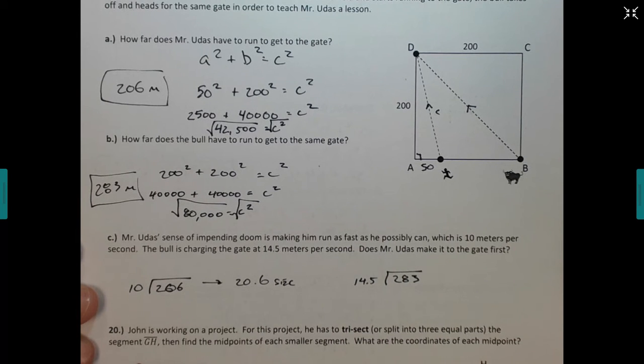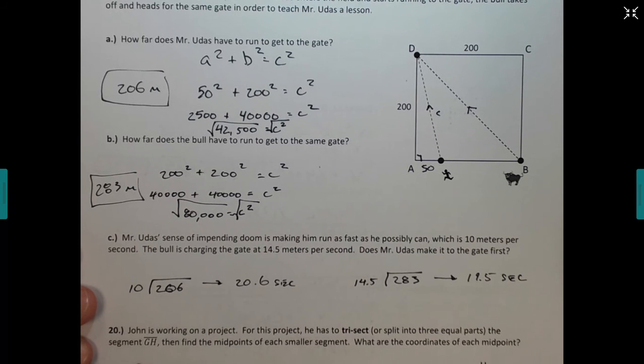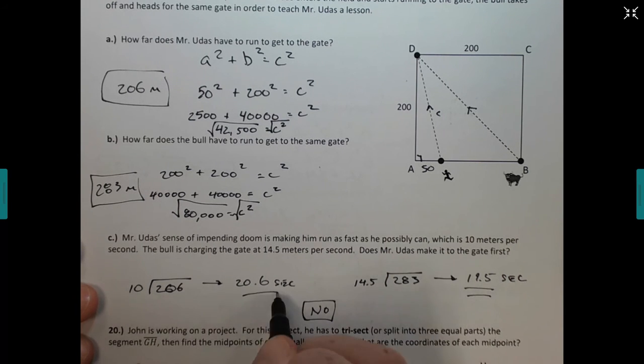That division is going to take, hold on, I think I did that wrong. 283 divided by 14.5 is 19.5 seconds. Mr. Udas is in trouble. He is not going to make it. The bull's going to get there just before him.